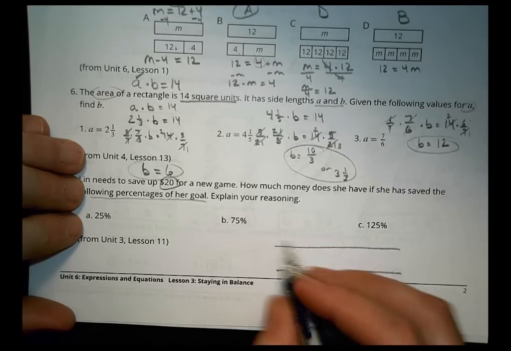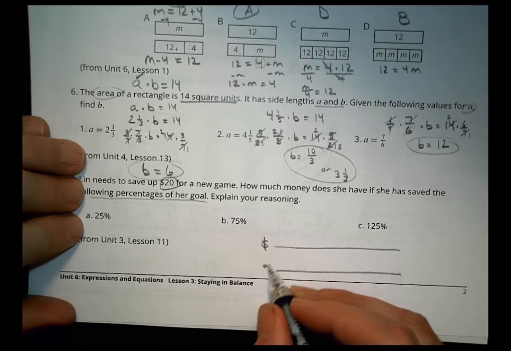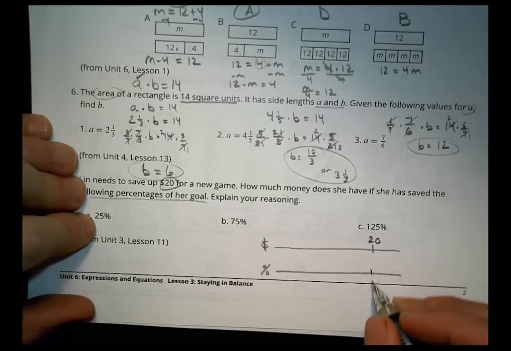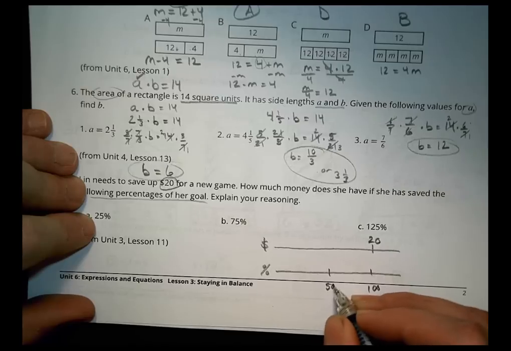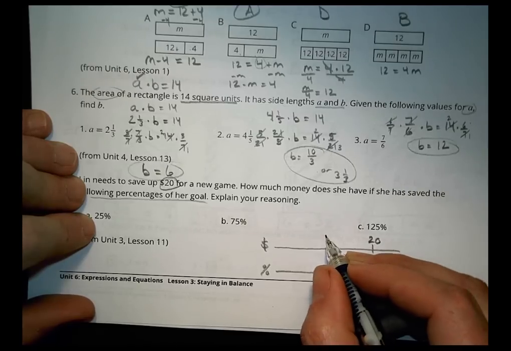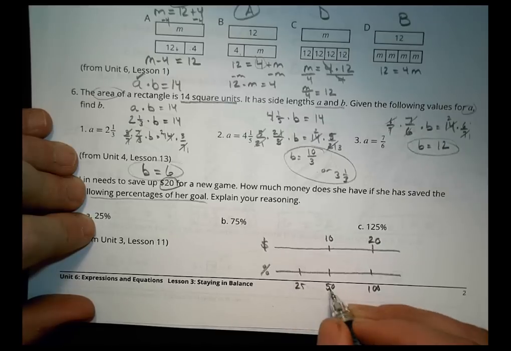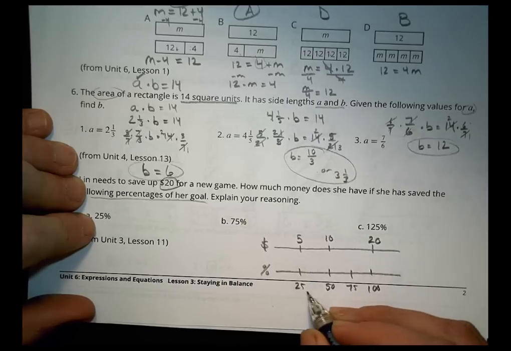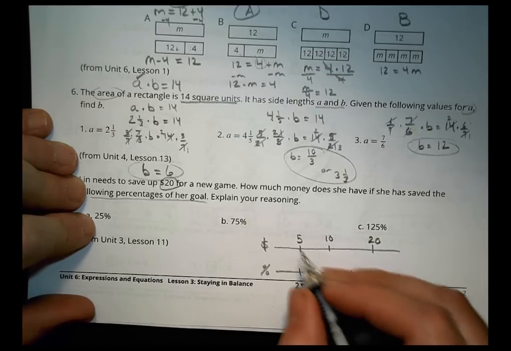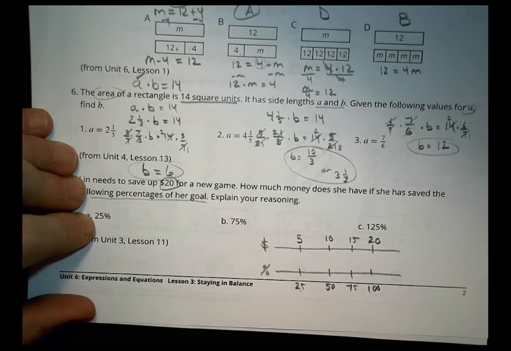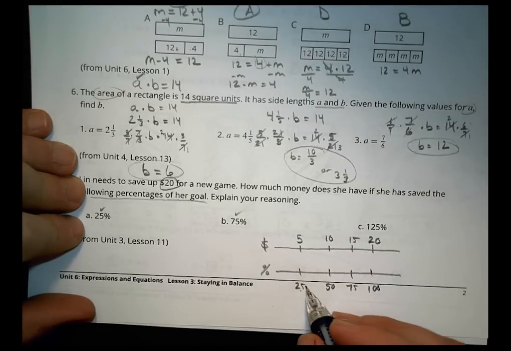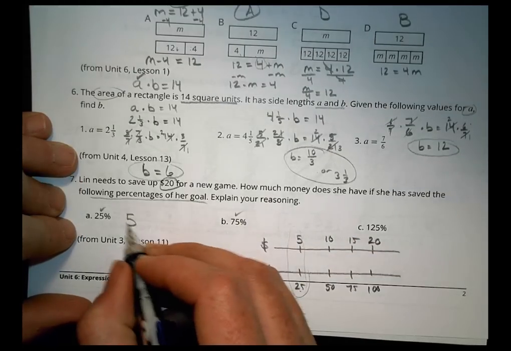So here's how a tape diagram works once again. If this is the dollar amount and this is the percent, and we know that the goal is $20 and that's 100%, then I know that 50% is half, so half of 20 is 10. 25% is half of 50, so what's half of 10? 5. 75 is what I get when I add 25 and 50 together, so 5 plus 10 is 15. And then I need to find 25, 75. Well, 25 is right here. 25 is going to be $5.